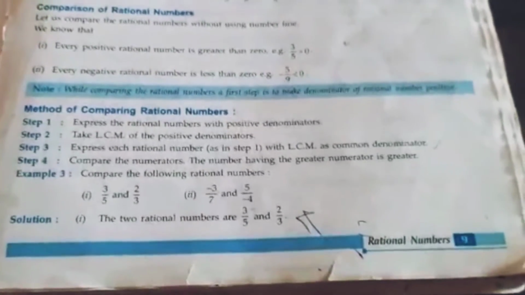Method of comparing rational numbers. So let us start the method of comparing rational numbers. Step 1. Express the rational numbers with positive denominators. Step 2. Take LCM of positive denominator. Step 3. Express each rational numbers as in step 1 with LCM as common denominator. Step 4. Compare the numerators. The number having the greater numerator is greater.